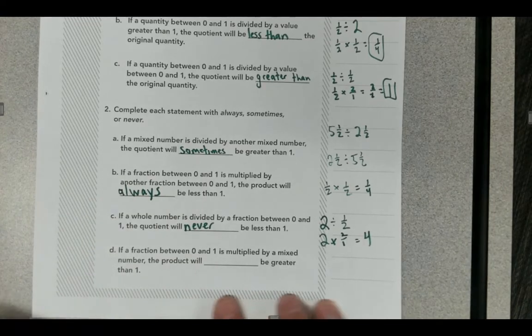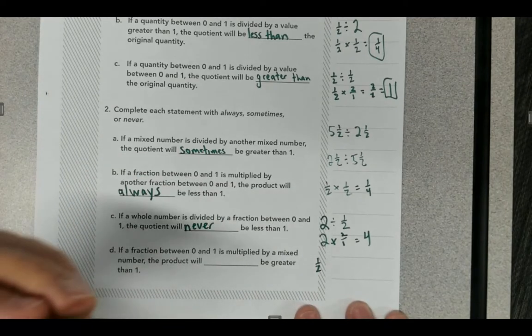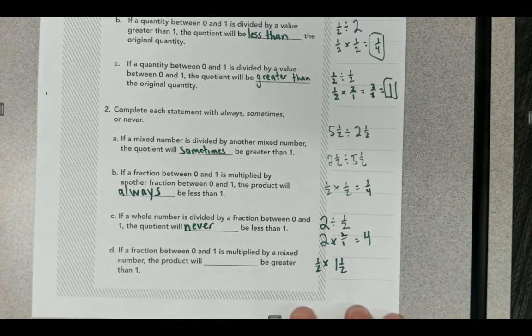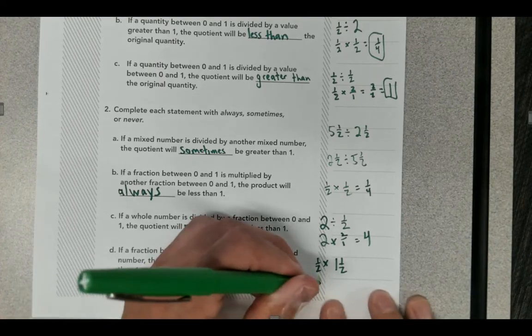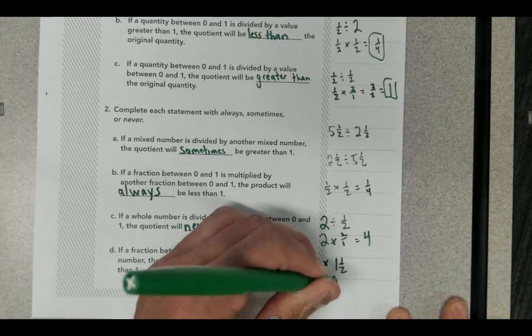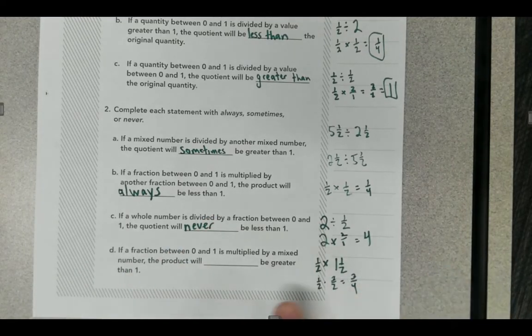Last, if a fraction between 0 and 1 is multiplied by a mixed number, the product will be greater than 1. Okay, so if I take half of 1 and 1/2, so it's half times 3/2, that's going to be 3/4. 3/4 is not greater than 1, so it's not going to be always.